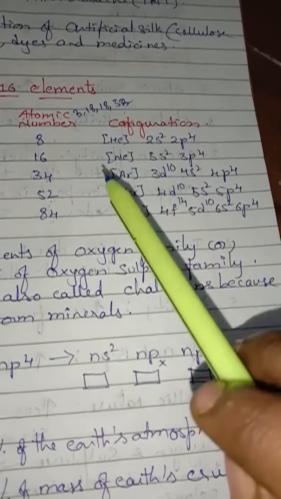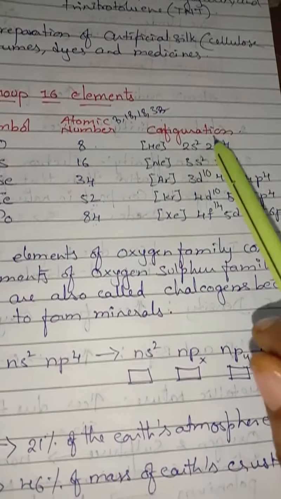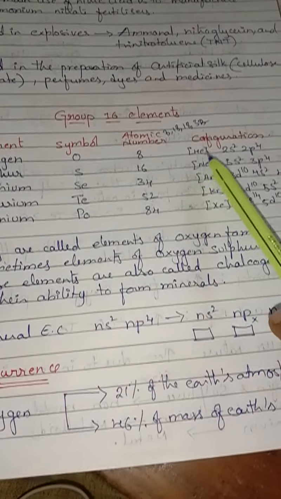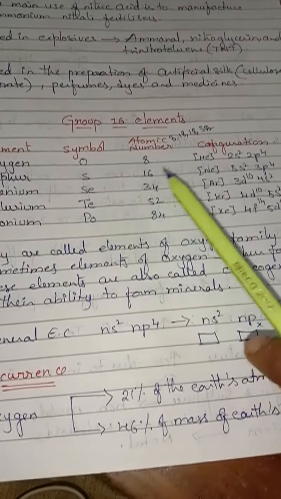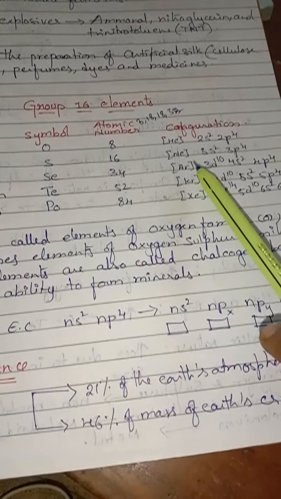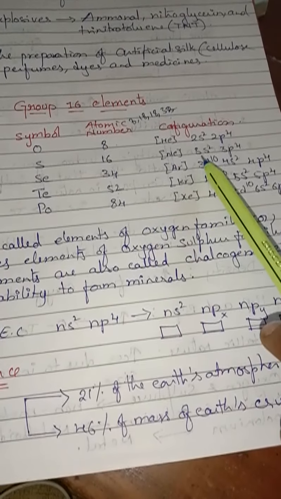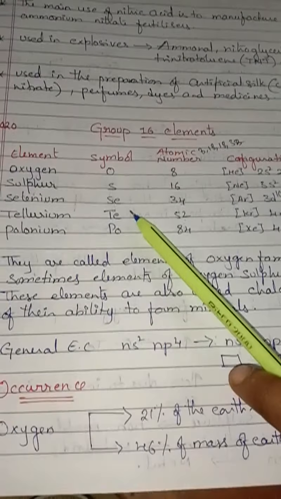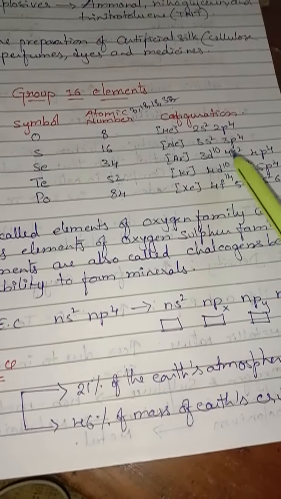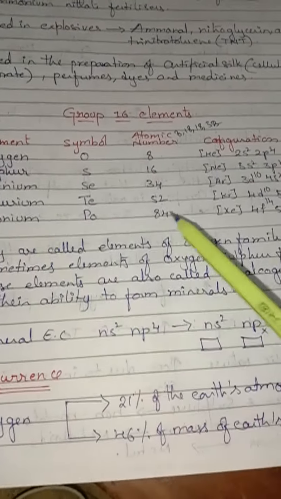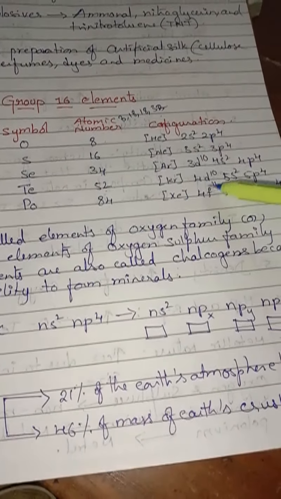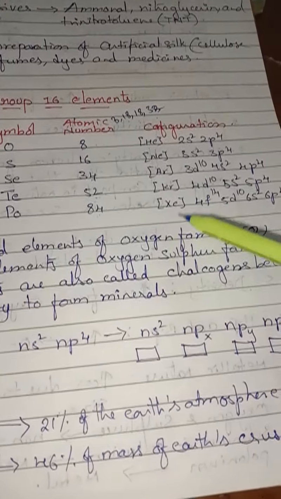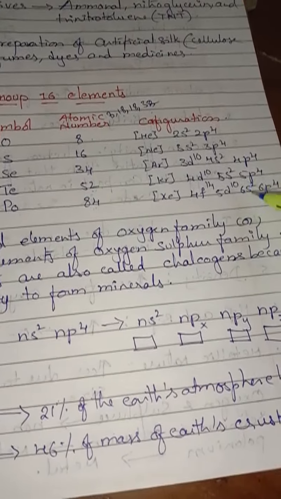If you look at the electronic configuration, you get a stable electronic configuration as it has 6 electrons in the outermost shell. Oxygen, atomic number 8, is helium 2s2 2p4. Sulfur, atomic number 16, is neon 3s2 3p4. Selenium is argon 3d10 4s2 4p4. Tellurium, atomic number 52, is krypton 4d10 5s2 5p4. And polonium 84 is xenon 4f14 5d10 6s2 6p4.